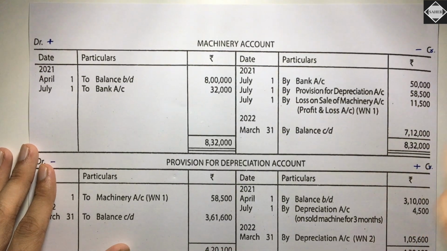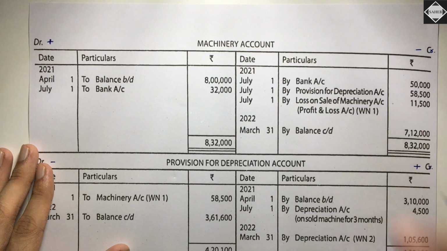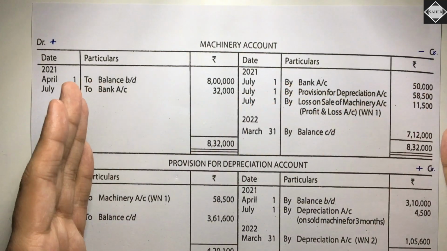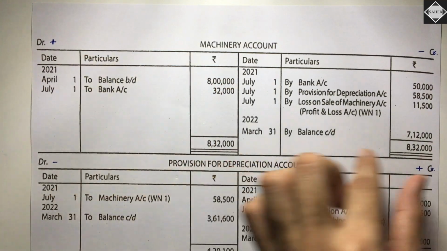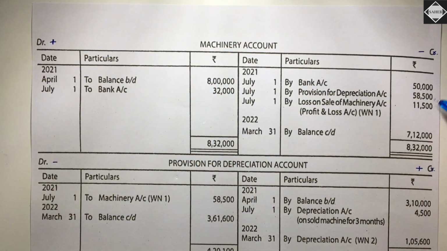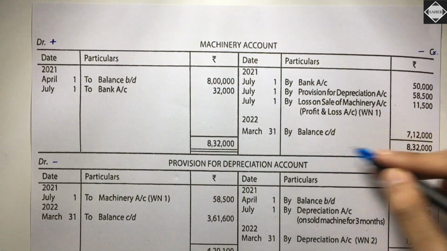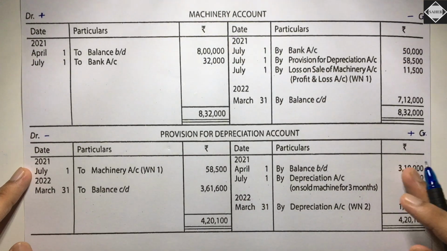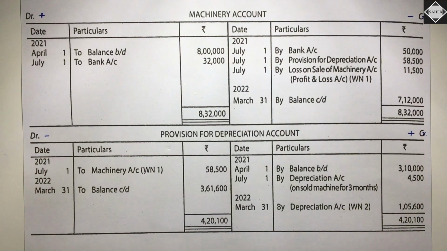And then we had already calculated profit or loss, so it was a loss actually, so the loss will come over here. You recorded that, and then you balance this account. This was bigger on one side, minus this, you got the closing balance as 7,12,000. Simple and straightforward. So you have understood this properly, right? So case 3 is over.